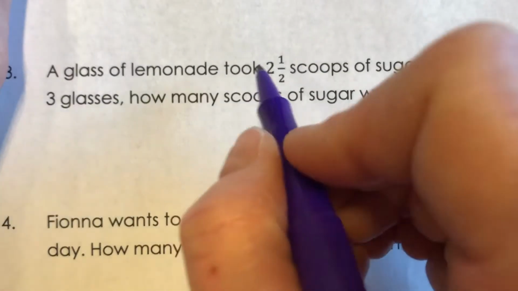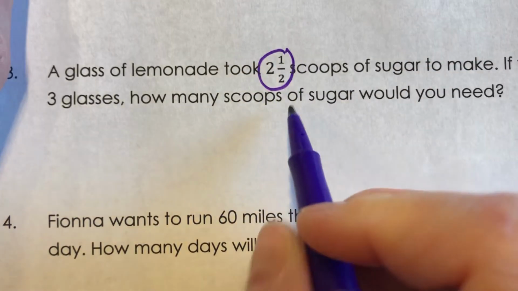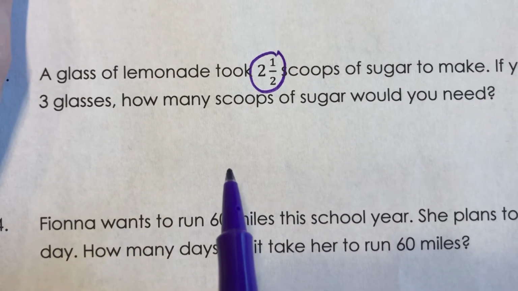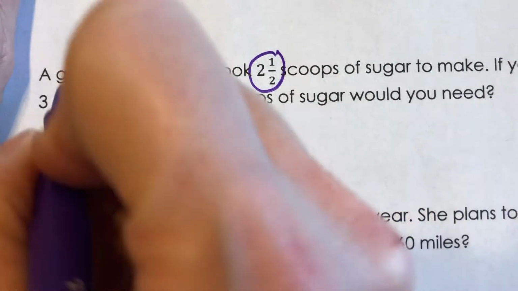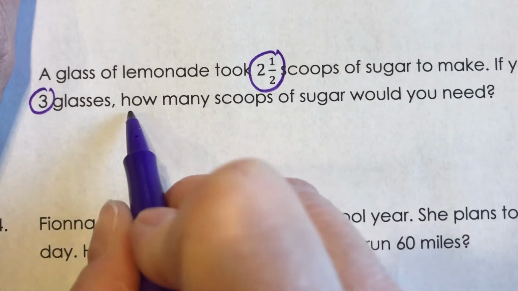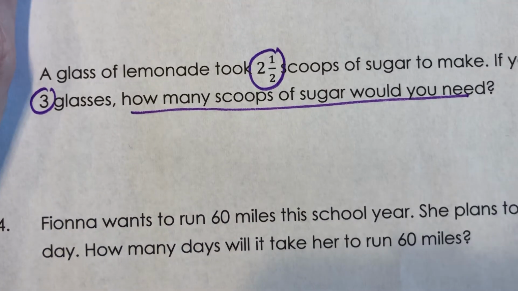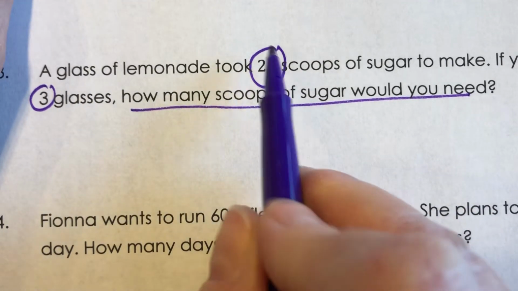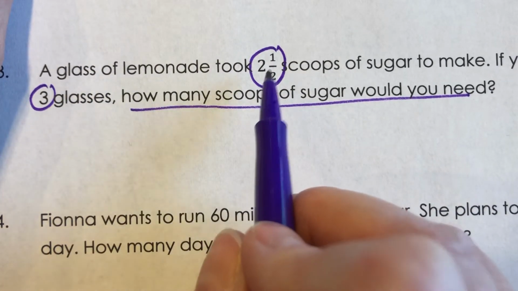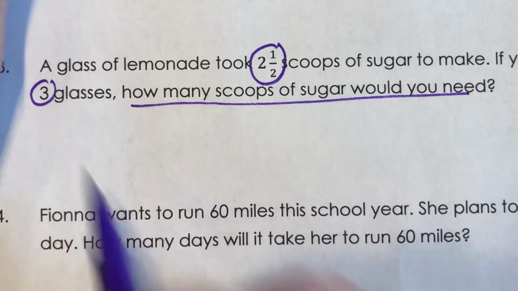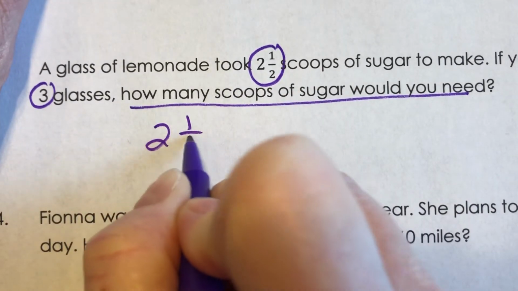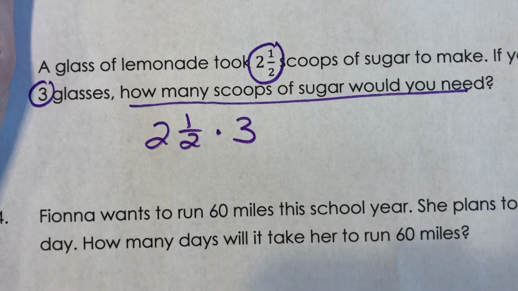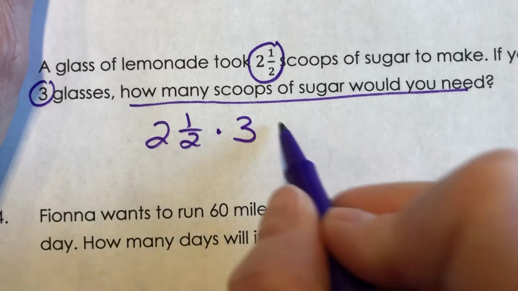Okay, number 3. A glass of lemonade took 2 1/2 scoops of sugar to make. Hopefully little scoops, otherwise that would be a lot. If you wanted to make 3 glasses, how many scoops of sugar would you need? So we know that 1 glass takes 2 1/2. We want 3 glasses. So wouldn't you have 2 1/2 3 times? Yeah, so to show that, I would do 2 1/2 times 3. And if you wrote 3 times 2 1/2, that is totally fine because the commutative property has got your back.